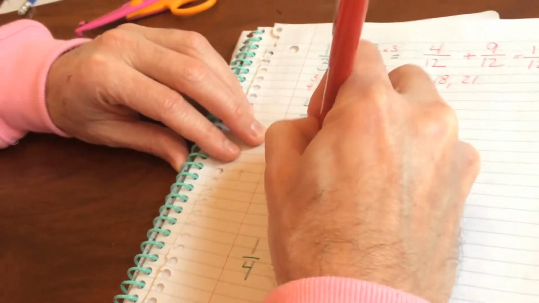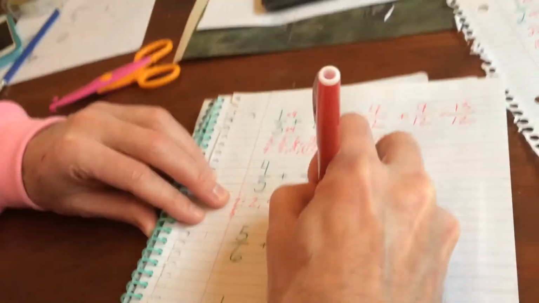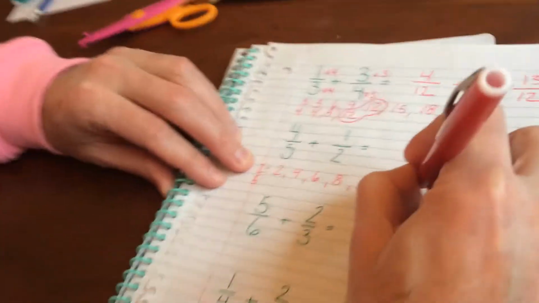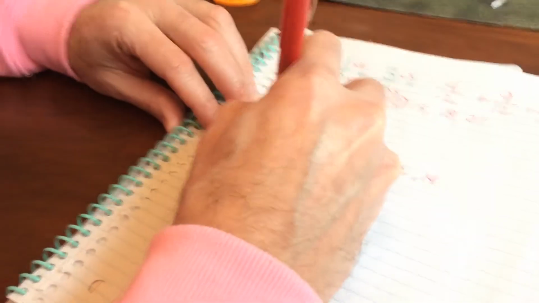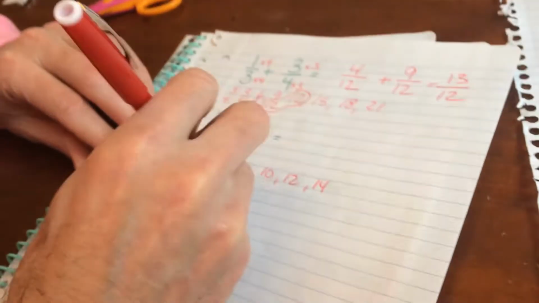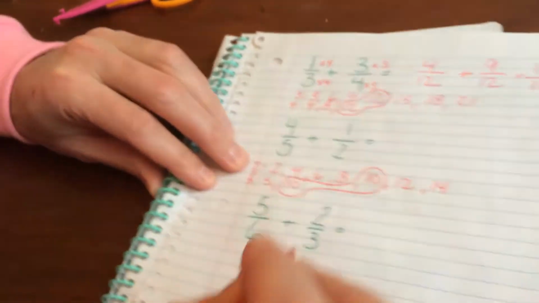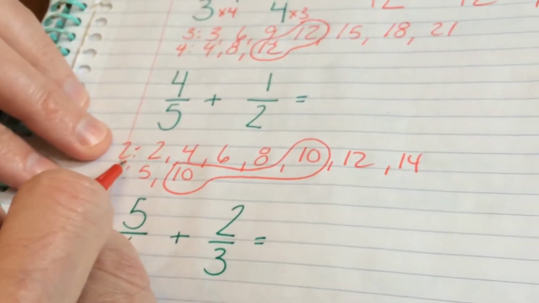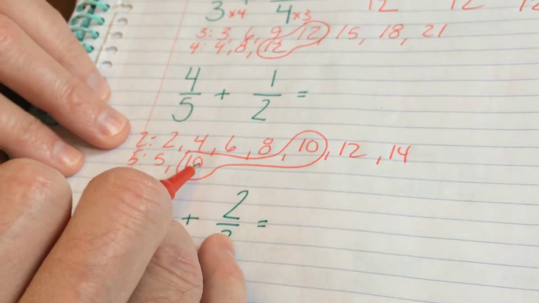All right, so let's do 2/5 and 1/2. Multiples of 2: 2, 4, 6, 8, 10, 12, 14. Let's see if I hit it. 5, 10. Oh, I hit 10. There's my lowest common multiple. Make my little peanuts. Okay, so what do I multiply 5 by to get to 10?